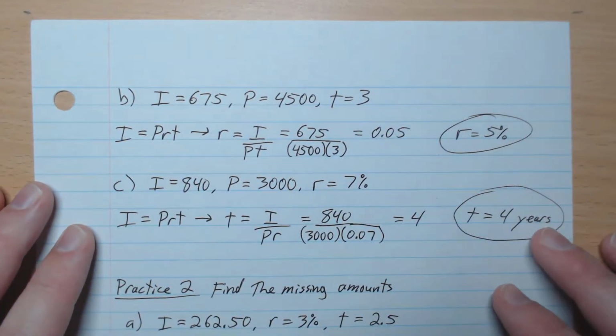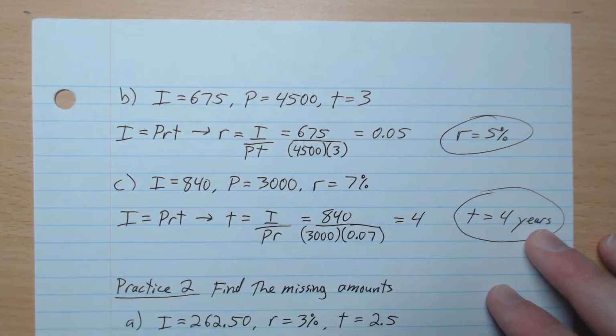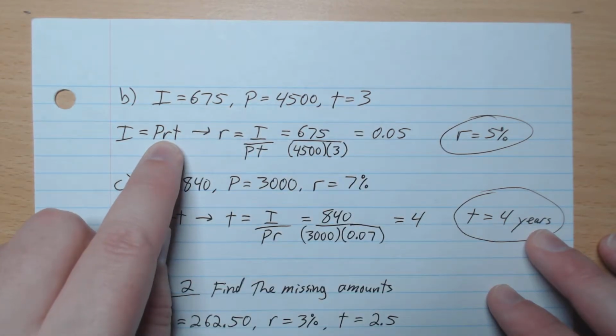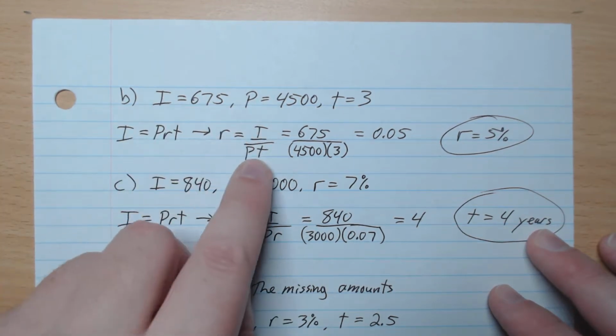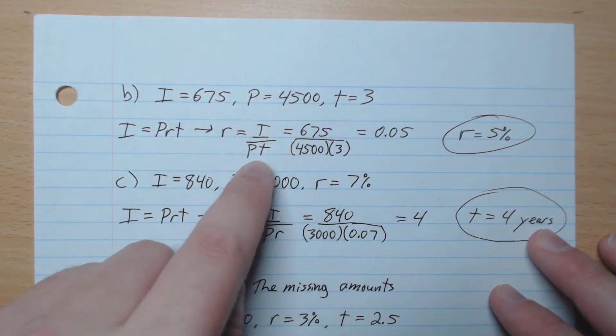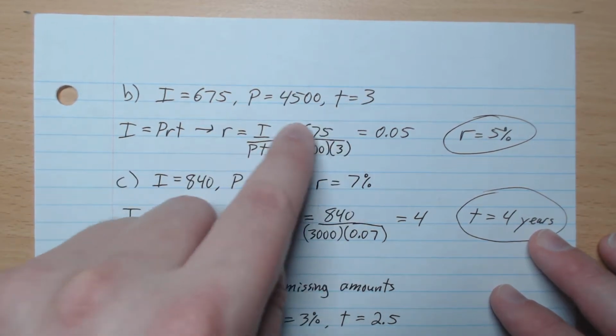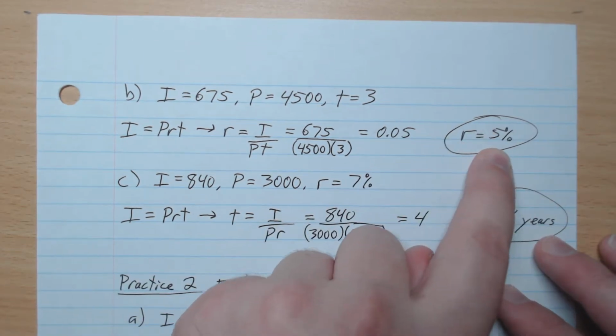Okay, B. I is given, P is given, T is given, but not R. So we see we want R on its own, so we divide by PT on both sides. So R equals I over PT. I 675, P 4,500, T is 3. Perform that calculation and we get 0.05, so R is 5%.